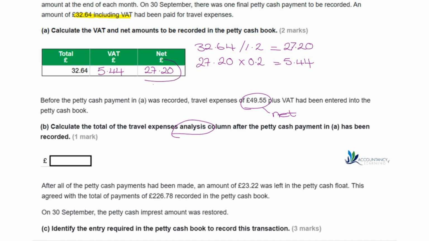But we've also got our net amount from part A as well. So we need to add these two together to get our total of 76.75 for the travel expenses analysis column.